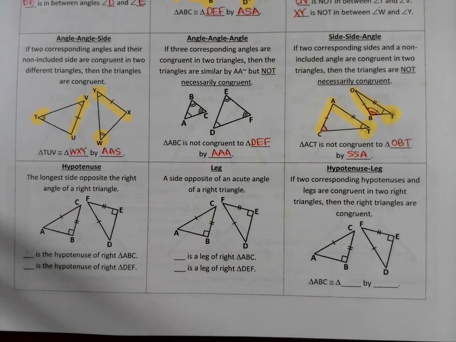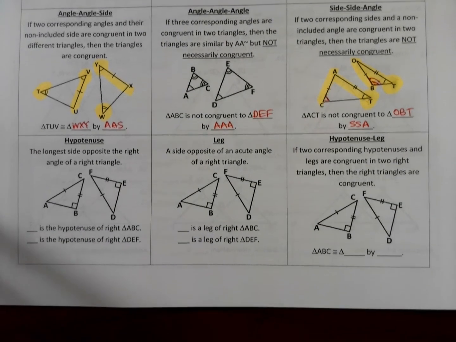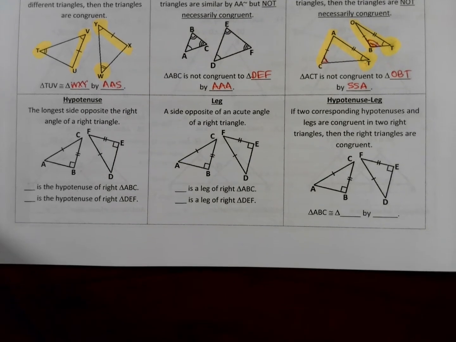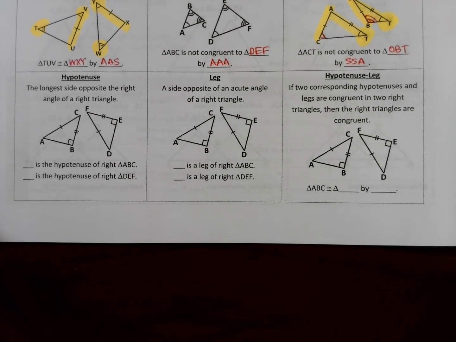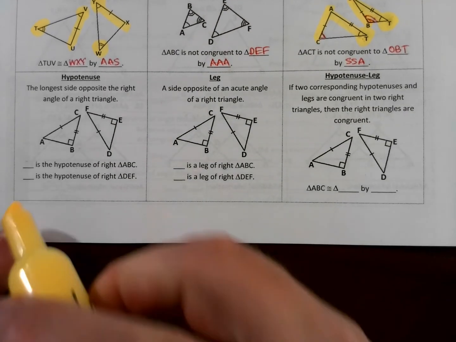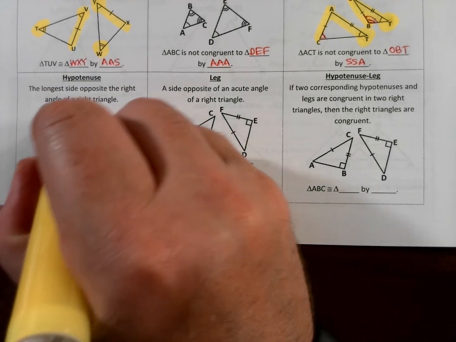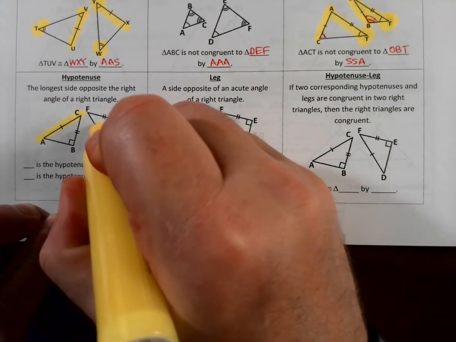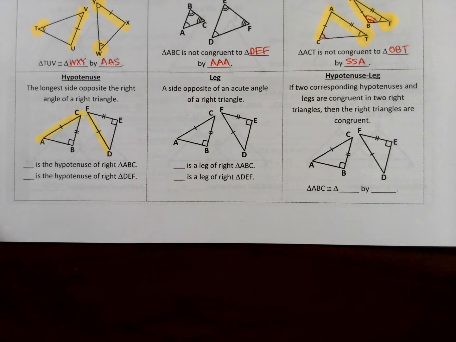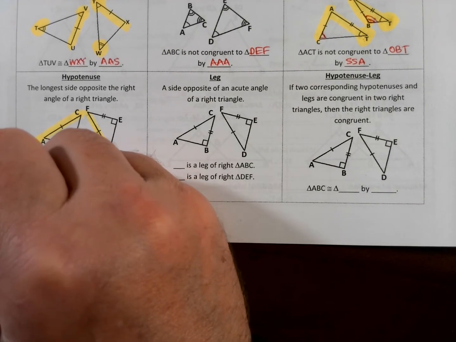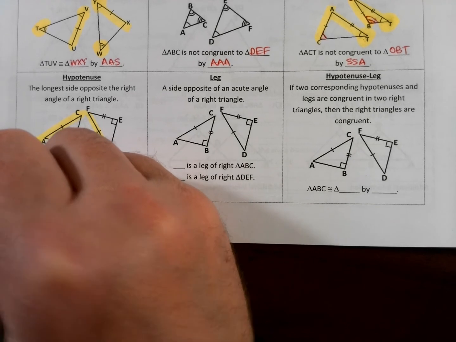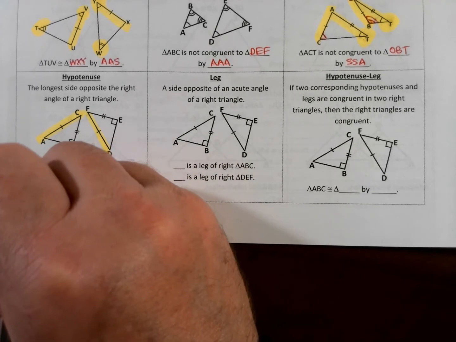Hypotenuse, the longest side opposite the right angle of a right triangle. So if we take a look, AC is going to be congruent to DF, and these are the hypotenuses of the right triangles. So we have AC, and then we have DF.